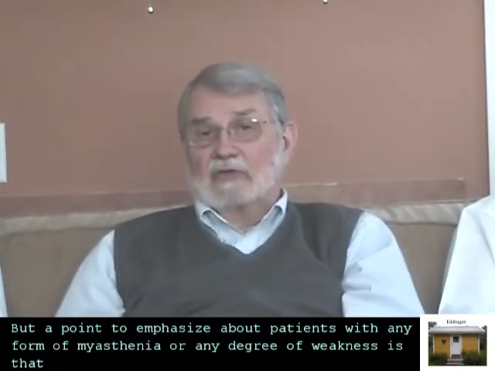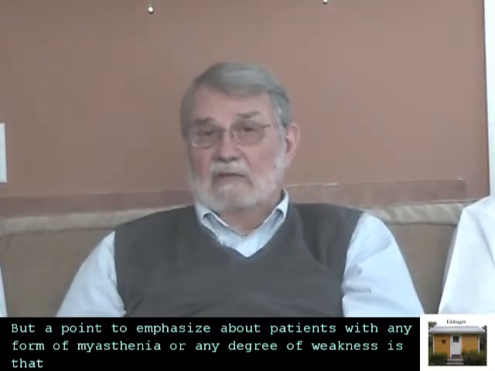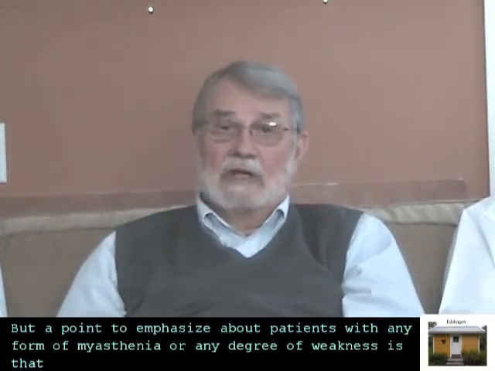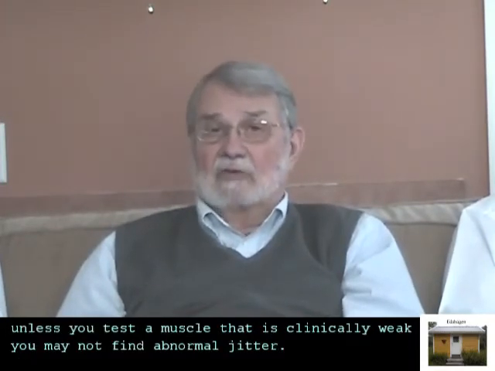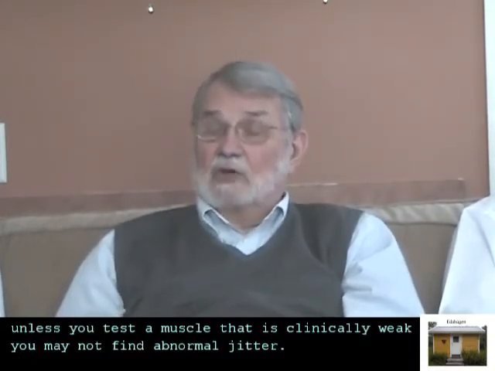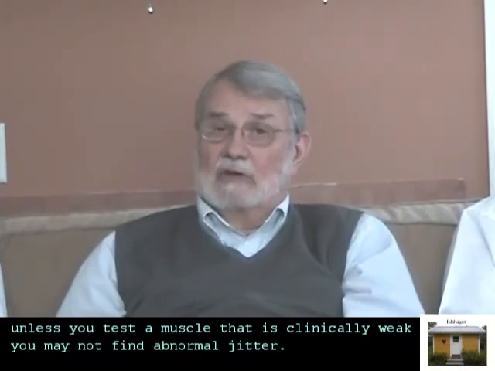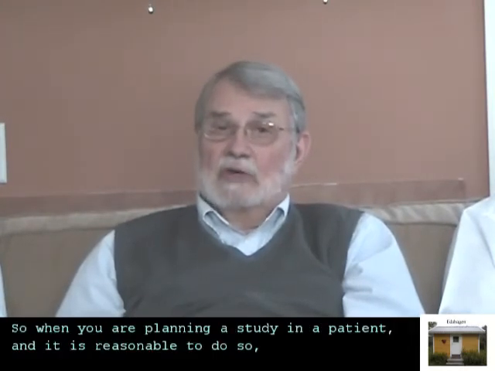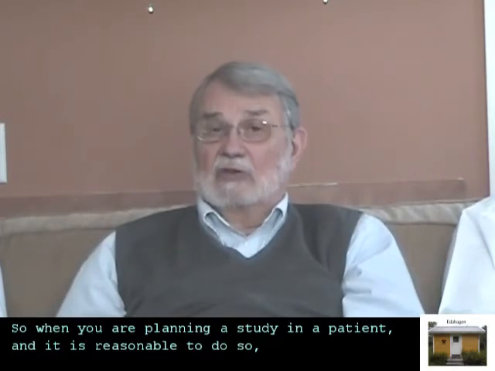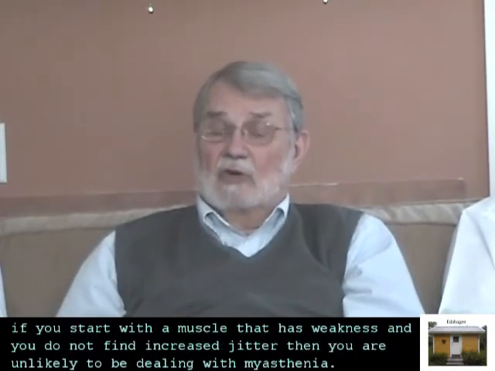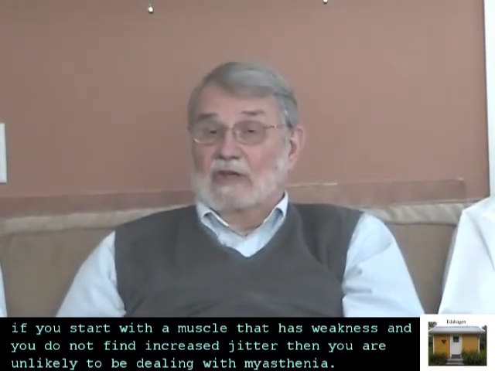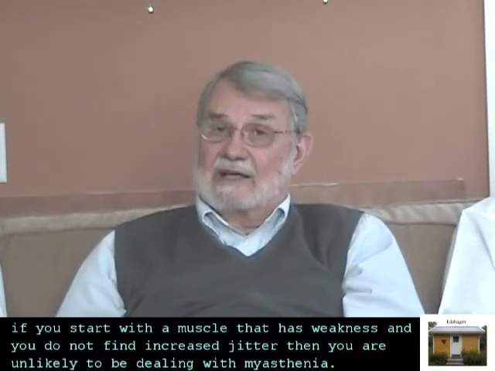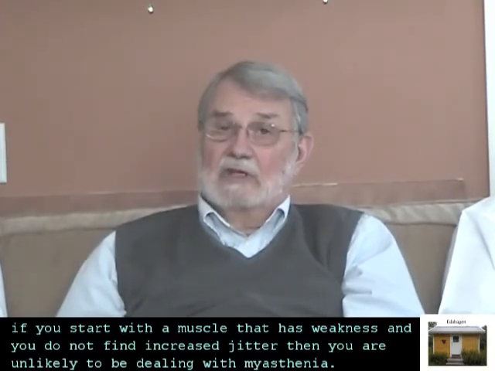But a point to emphasize about patients with any form of myasthenia or any degree of weakness is that unless you test a muscle that is clinically weak, you may not find abnormal jitter. So when you're planning a study in a patient, and it's reasonable to do so, if you start with a muscle that has weakness and you do not find increased jitter, then you're unlikely to be dealing with myasthenia.